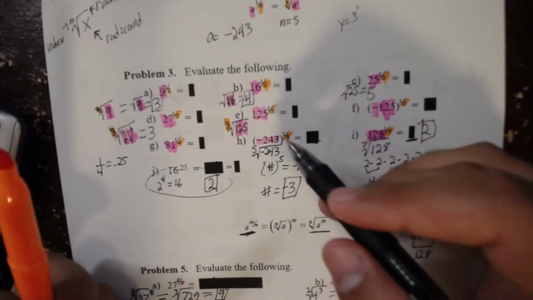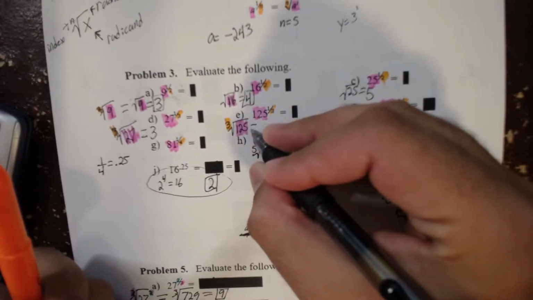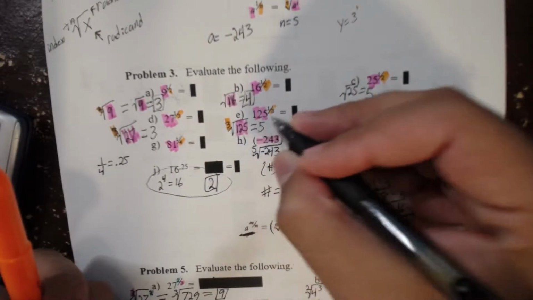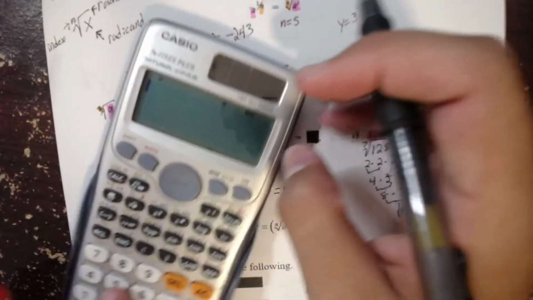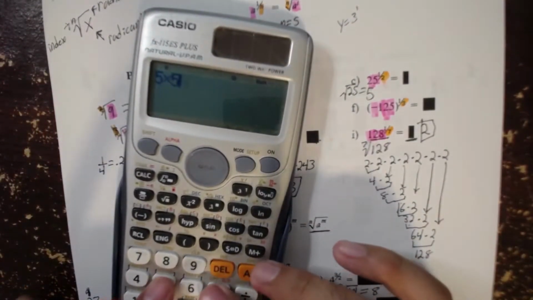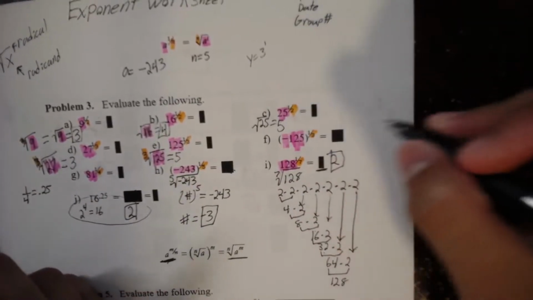Boom. Okay, we have to find a number that, when you multiply it by itself 3 times, gives you 125, and that answer happens to be 5. So we can just confirm that: 5 times 5 times 5, there we go, is 125. Perfect, we got it. Now, next one.